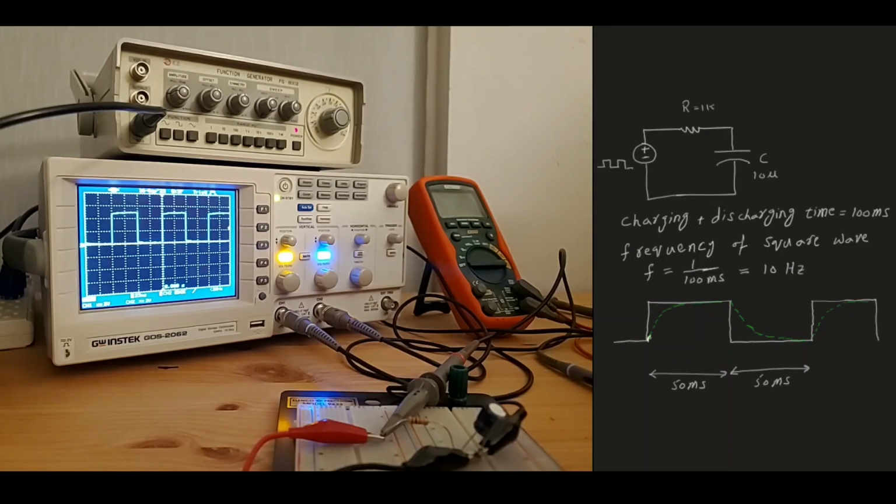So the function generator produces 0 volts, then 5 volts, then 0 volts, and then 5 volts. Now, I need to adjust the frequency of the function generator so that we give enough time for the capacitor to charge and discharge. If the capacitor will charge in 50 milliseconds and discharge in 50 milliseconds, the time period of one pulse from the function generator should be 100 milliseconds. So the frequency will be 1 over the time period, which is 1 over 100 milliseconds, and this is equal to 10 hertz.